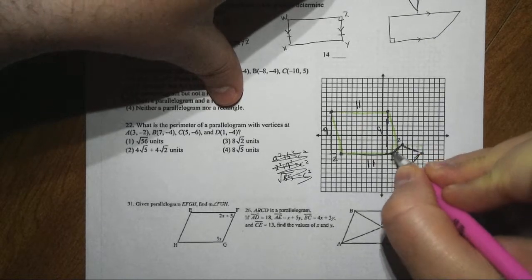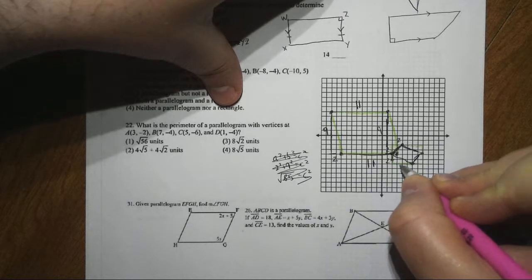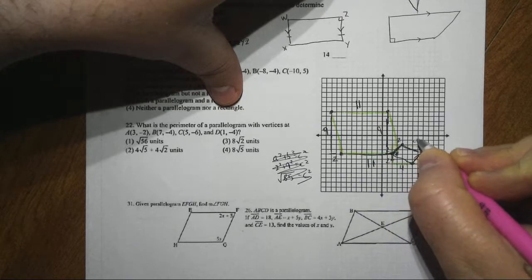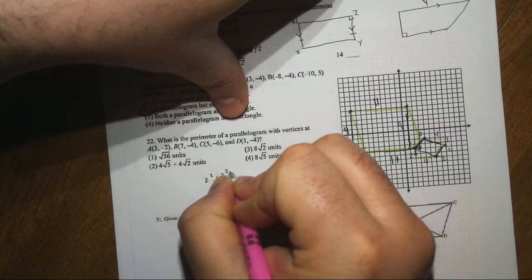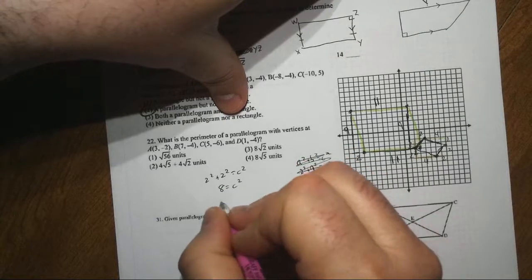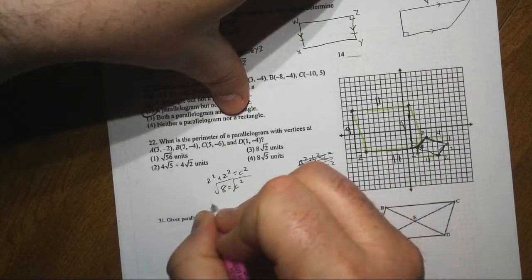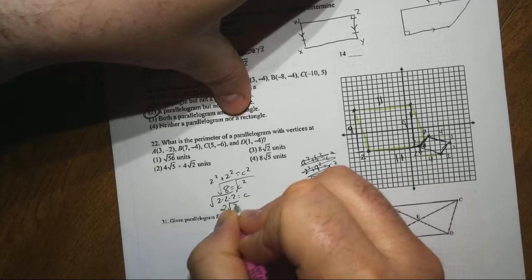So this is 2 and 2. This is 2 and 1, 2, 3, 4. This is 2 and 2 and 4 and 2. So if we just do 2 squared plus 2 squared is equal to c squared, this is going to be 8. And we can take the square root of that and simplify. This is 3 2's. So this is 2 radical 2.